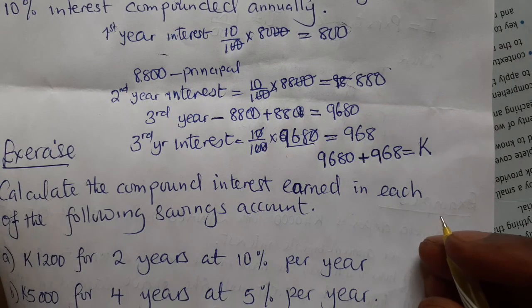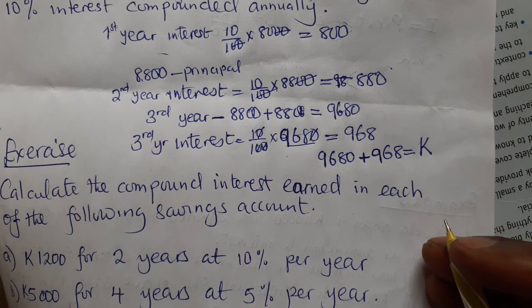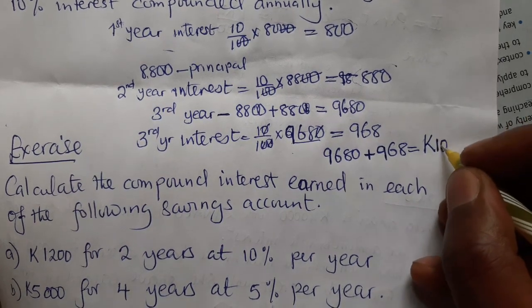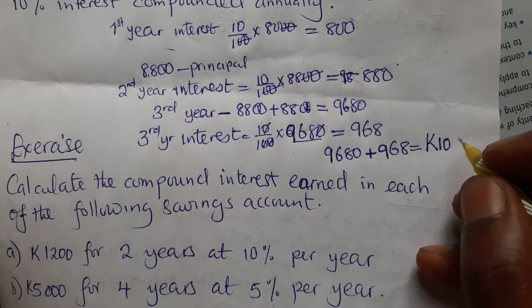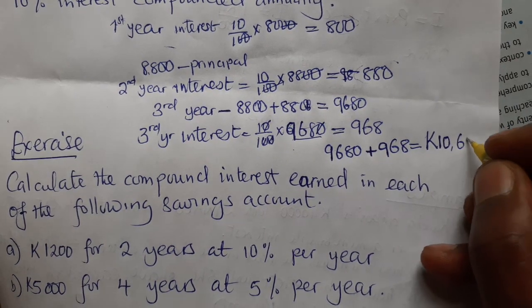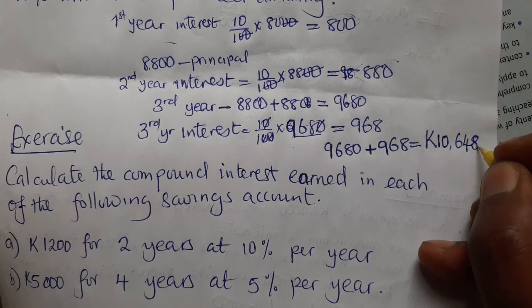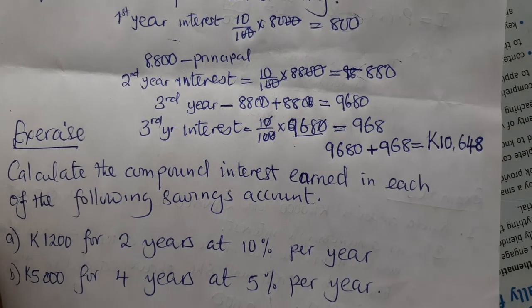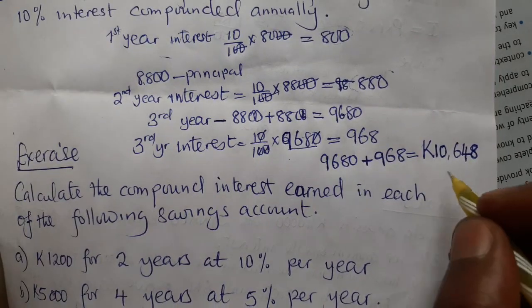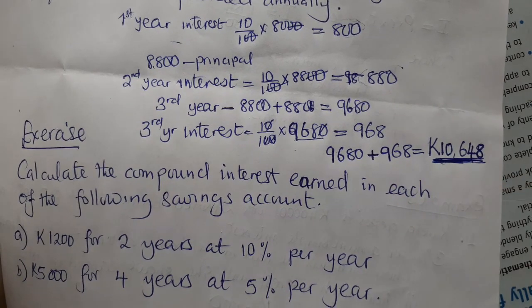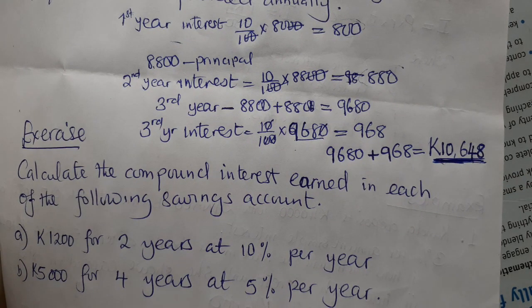How much are we going to get? Let's add. We get 10,648. This is the final answer. It is as simple as that.